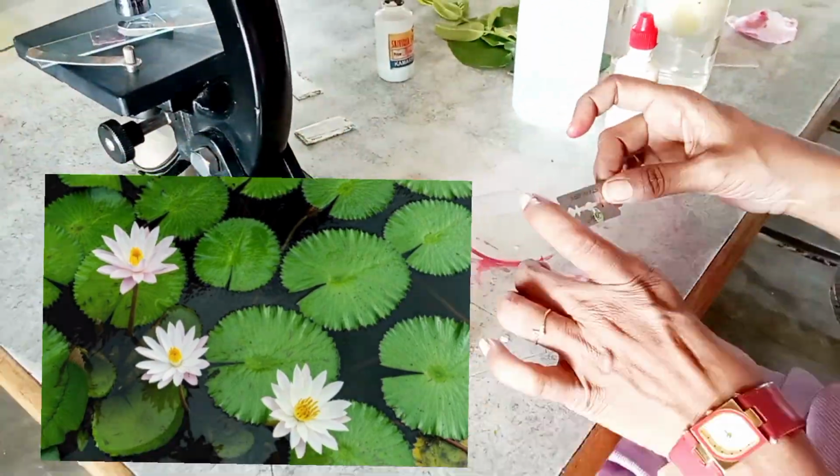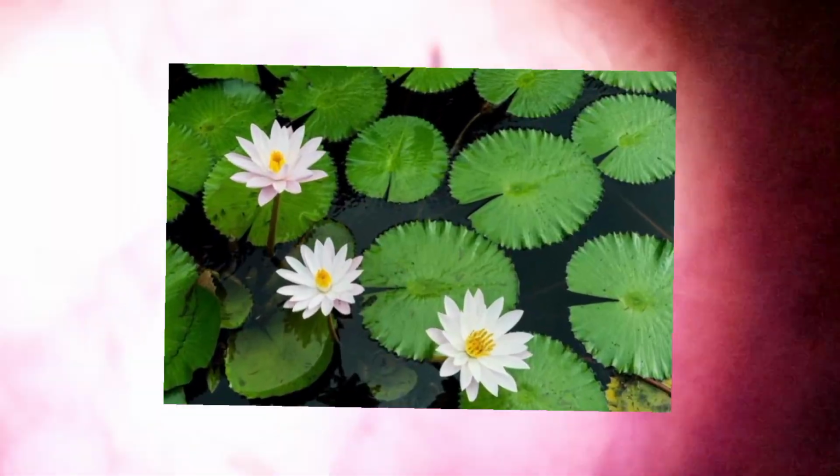This is one more beautiful tissue of aerenchyma. You can see empty spaces in between tissues. These spaces are filled with air and make these hydrophytes float.